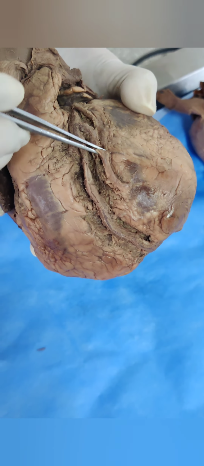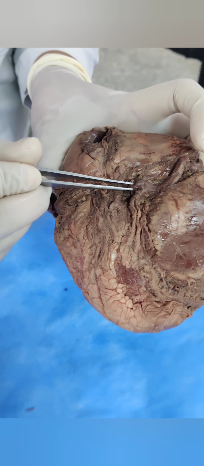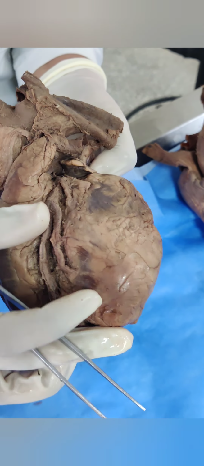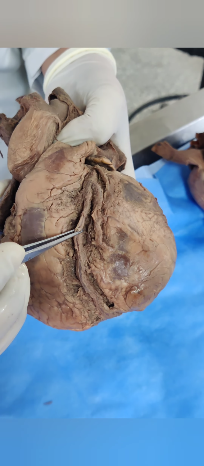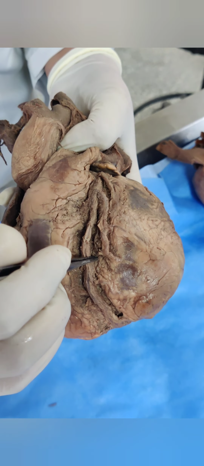It also provides this marginal branch at the left margin of the heart, and the circumflex artery, which is going posteriorly, is anastomosing with the right coronary artery. Then in addition to that, it is also providing the septal branches, which are supplying the interventricular septum.